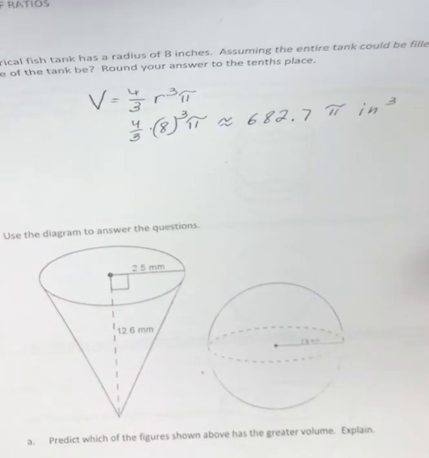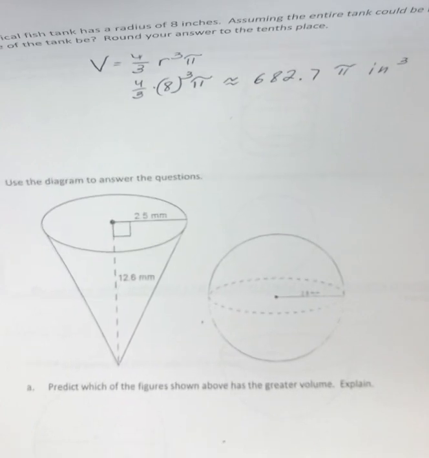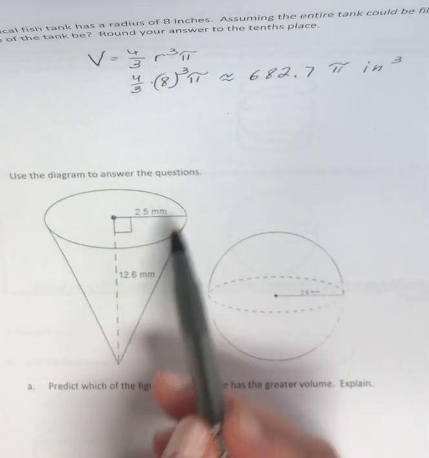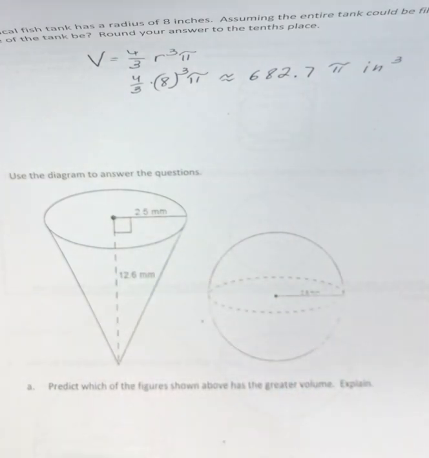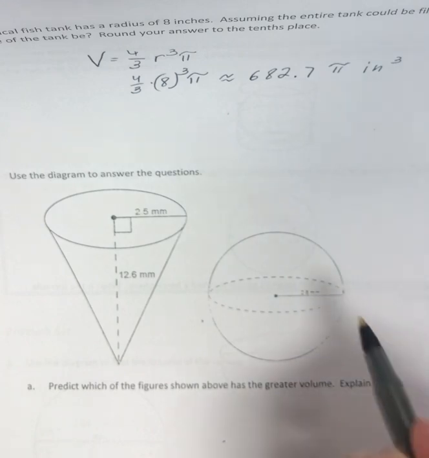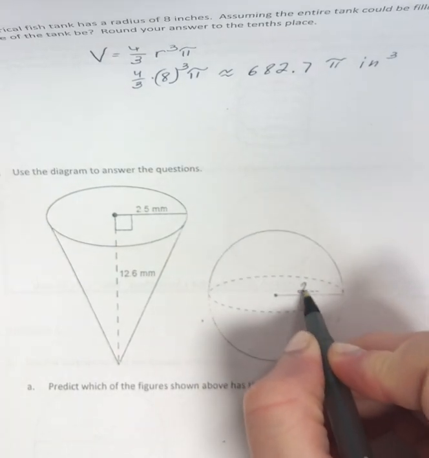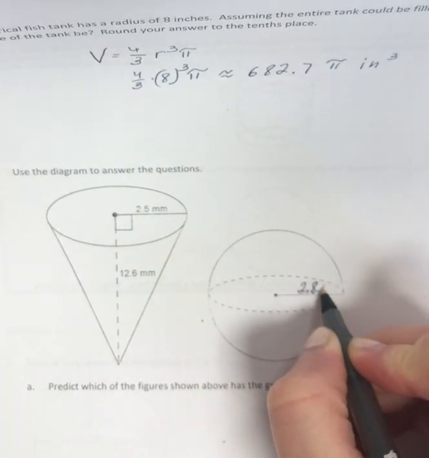Last one here. We are going to use this diagram. So we have a cone that has a radius of 2.5 millimeters and a height of 12 and 6/10 millimeters. And we have a sphere that has a radius of 2 and 8/10 millimeters.